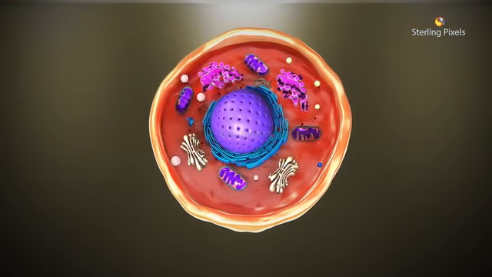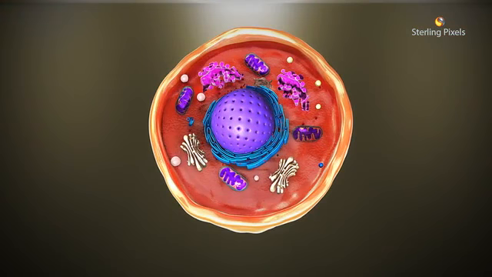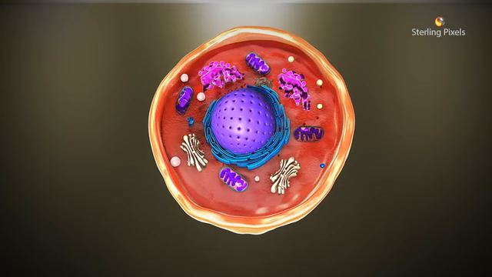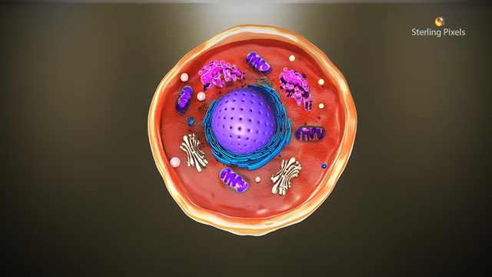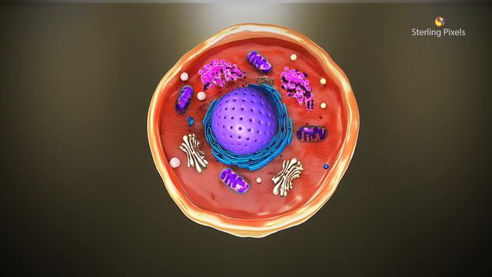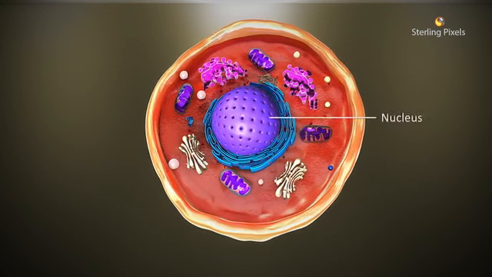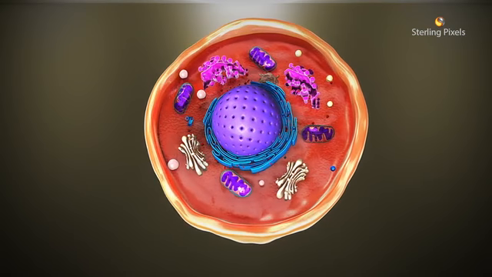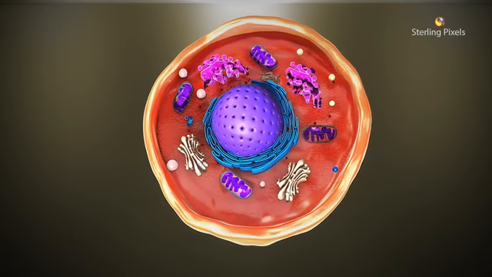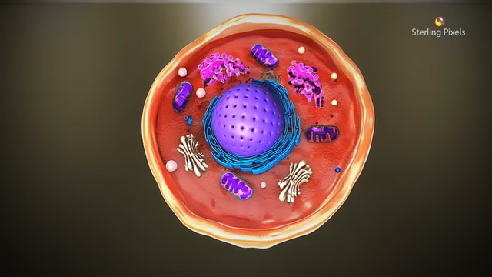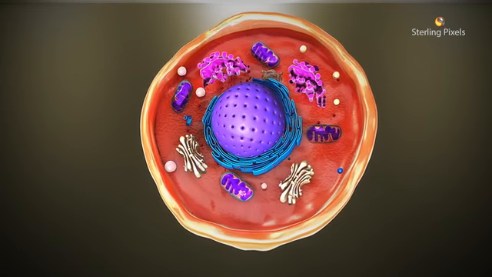Cytoplasm. The cytoplasm is a gel-like material, 80% of which is water. It contains all the contents outside the nucleus, including the cell organelles, and is enclosed within the cell membrane of the cell.